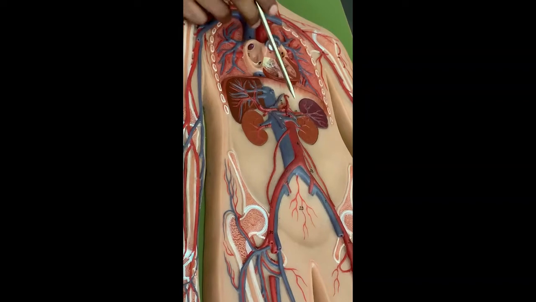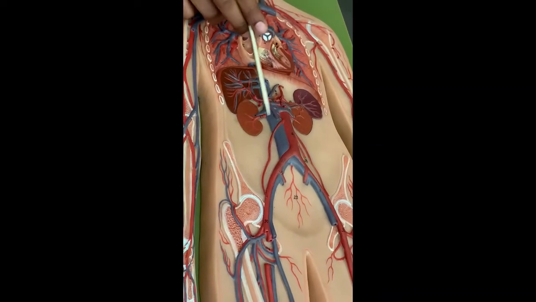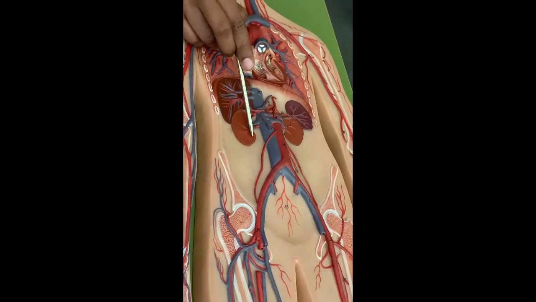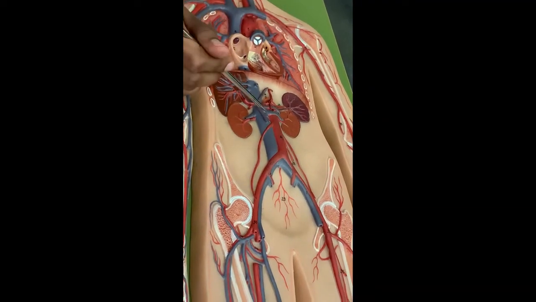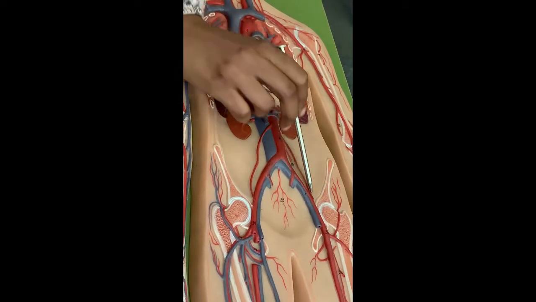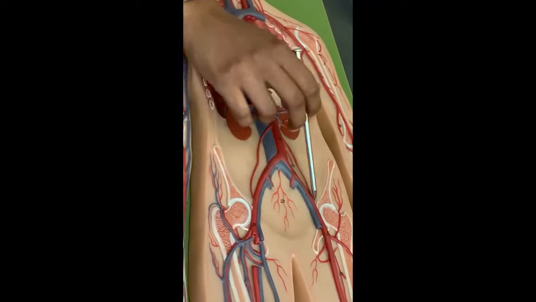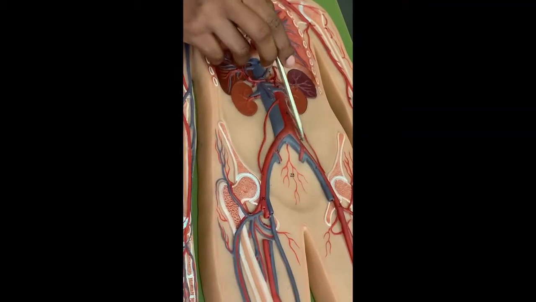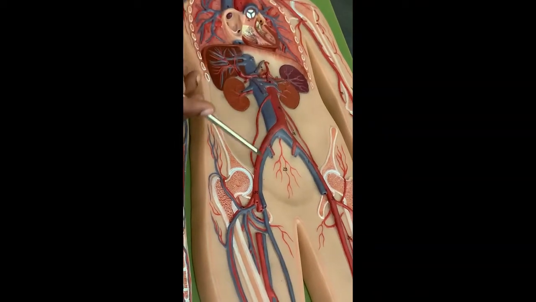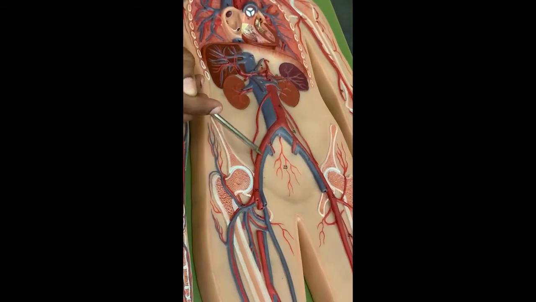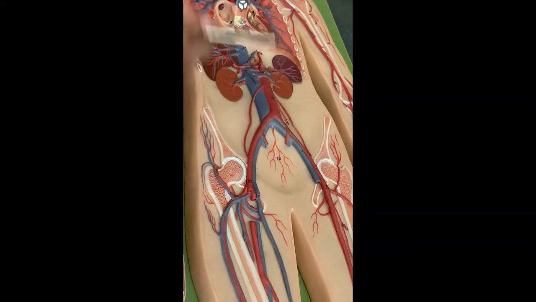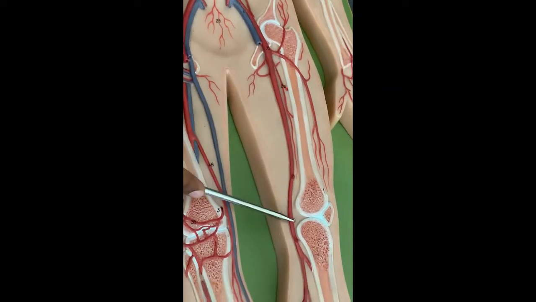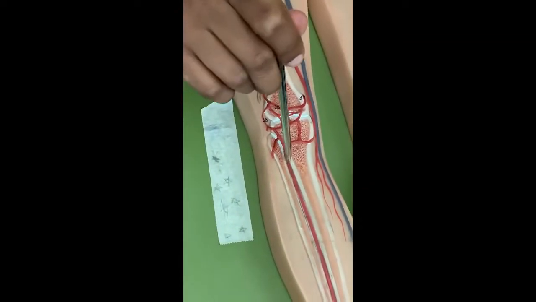This is the hepatic artery, splenic artery, renal arteries. So here would be the gastric. Now these are the gonadals. See that? They're going to go to the gonads here, but not seen. This is the common iliac. So this would be the external iliac and internal iliac. From here to here would be the femoral.